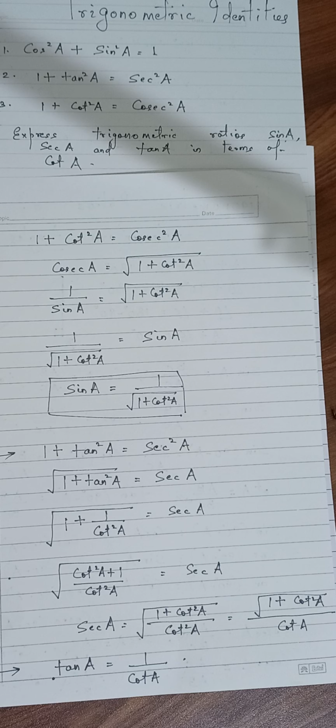Try these types of questions. Then I'll discuss some other types of questions in the next session.